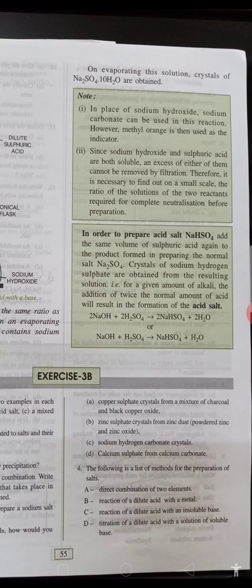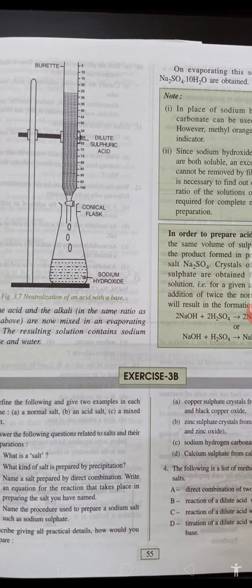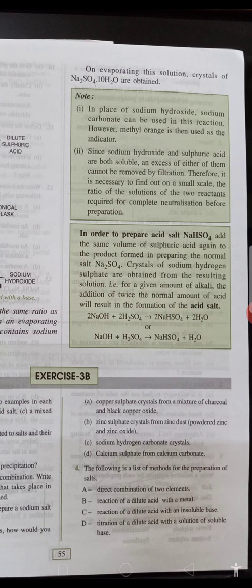Now children, in order to prepare the acidic salt, sodium bisulfate, we can add the same volume of sulfuric acid again to the product formed in preparing the normal salt, that is sodium sulfate. Crystals of sodium hydrogen sulfate are obtained from the resulting solution. For a given amount of alkali, the addition of twice the normal amount of acid will result in the formation of acid salt. So for example, if we add twice the amount of acid, children, then the reaction will give sodium bisulfate plus water.